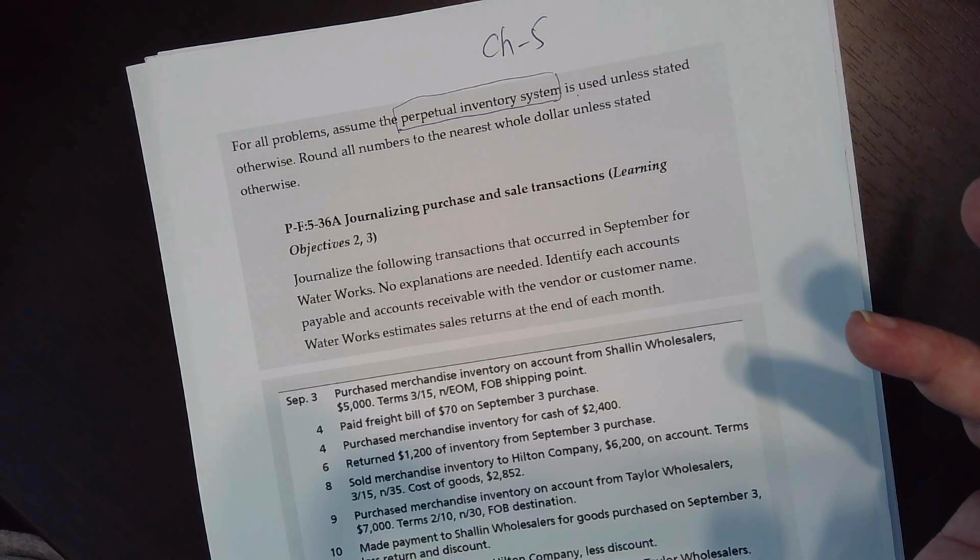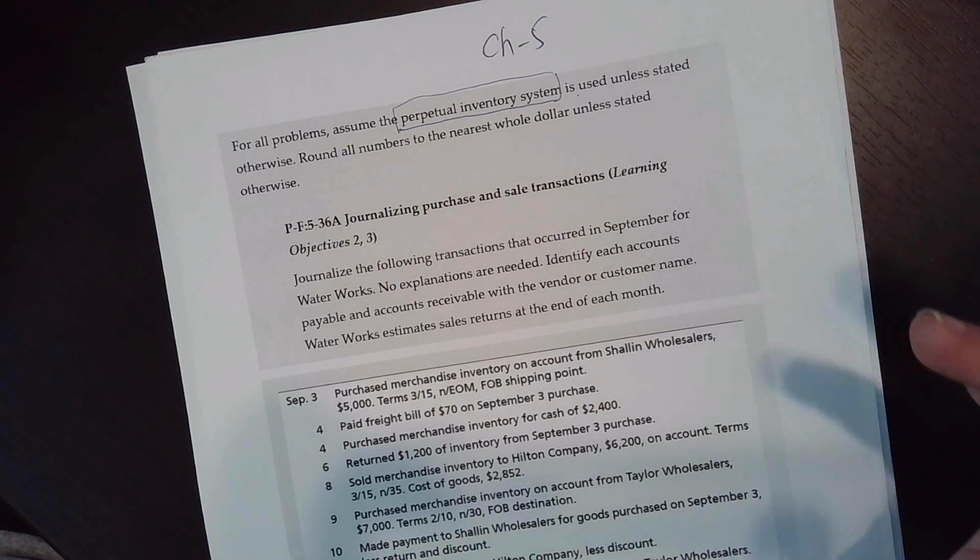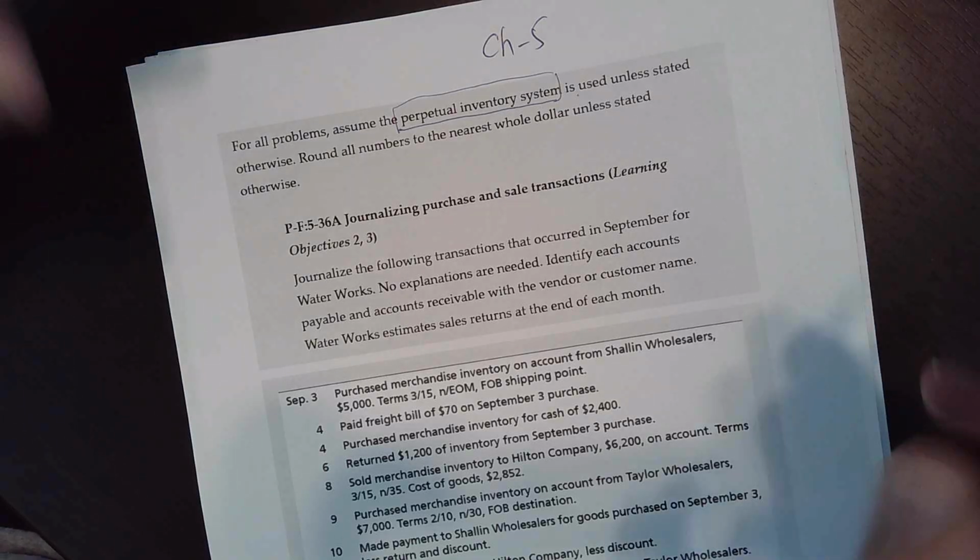Perpetual inventory system is the system of inventory in which we update our inventory after every transaction, whether we are purchasing or we are selling. So that's the perpetual inventory system.